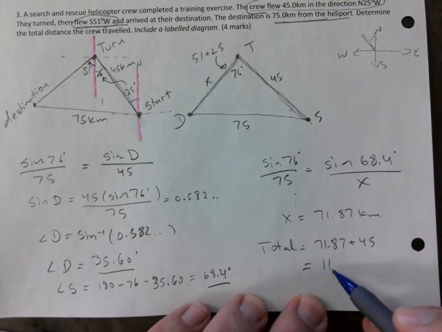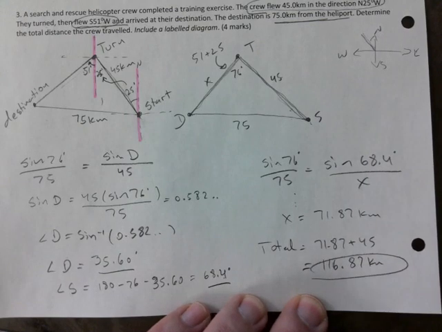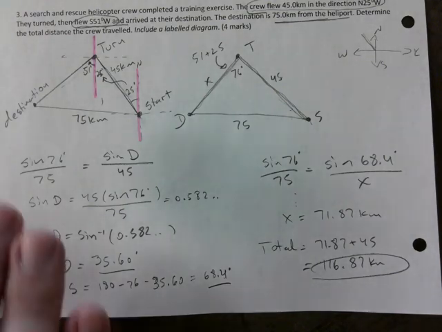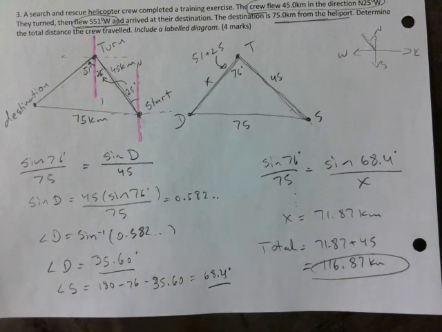That'd be 116.87 kilometers. And obviously, if you made a mistake upstream, as long as you still do quite a bit of work, you get most of the marks. If your mistake causes you to do this in one shot, then you lose more than just 1 mark.